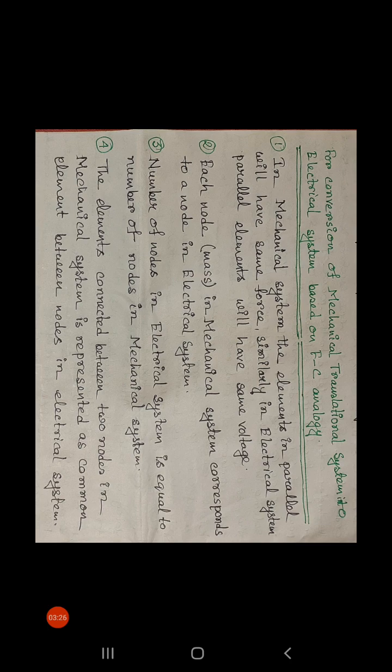The first step is, in a mechanical system, the elements in parallel will have the same force. Take an example. In a mechanical system, if we have two or three elements in parallel, then all the elements will get the same force.